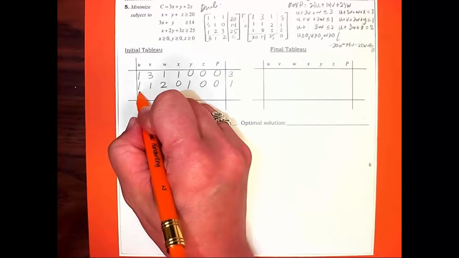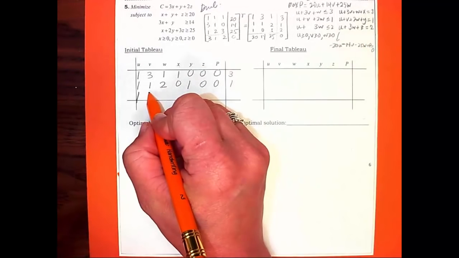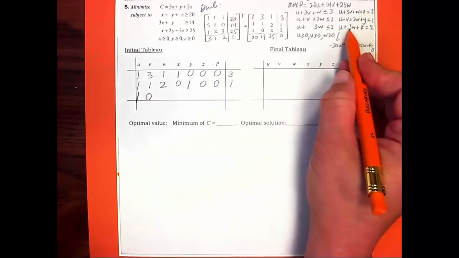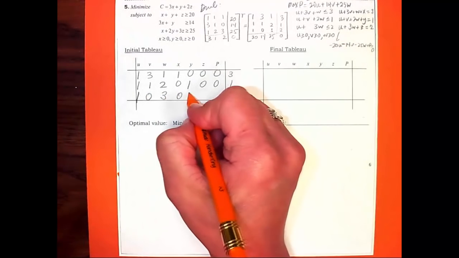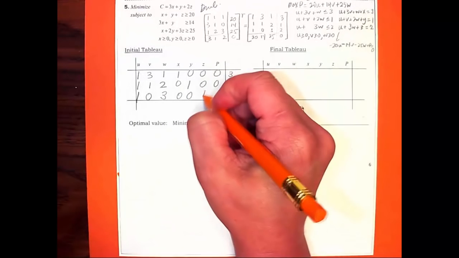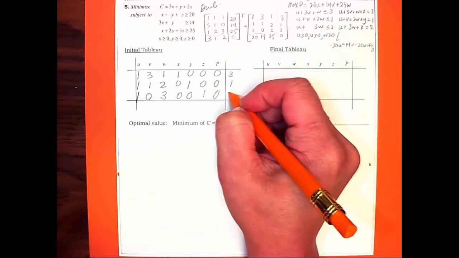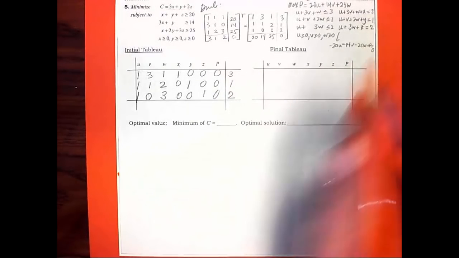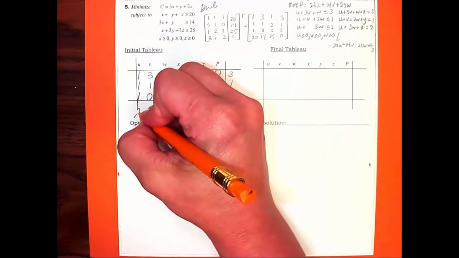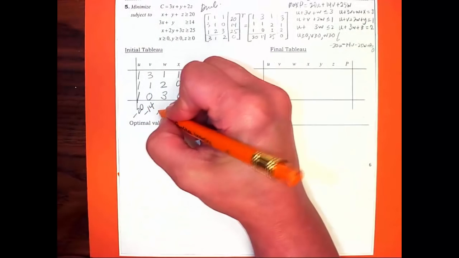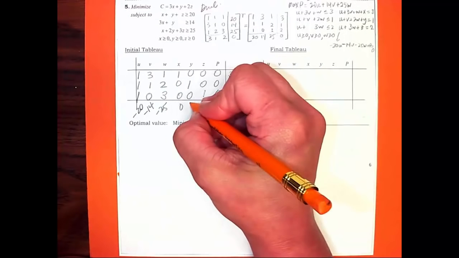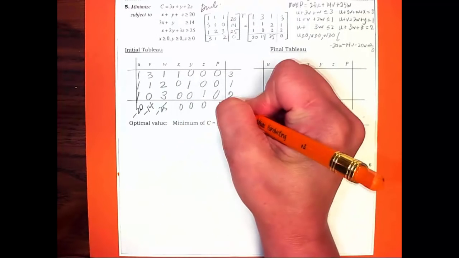And then I've got a u, I've got a w, so no v right here. I've got a 3 for a w. Don't have an x, don't have a y, but I do have a z for a slack variable, and the constant is 2. And now I have to put the objective function down here. So negative 20, negative 14, negative 25, 0, 0, 0, 1, 0.